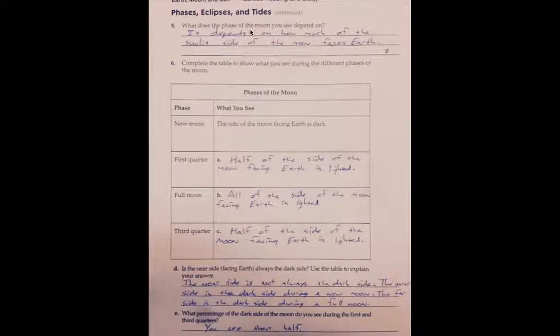Question 5. What does the phase of the moon you see depend on? It depends on how much of the sunlit side of the moon faces the Earth. So depending on the location of the moon around the Earth and its revolution, we're only seeing part of what's lit. Here are the phases of the moon.